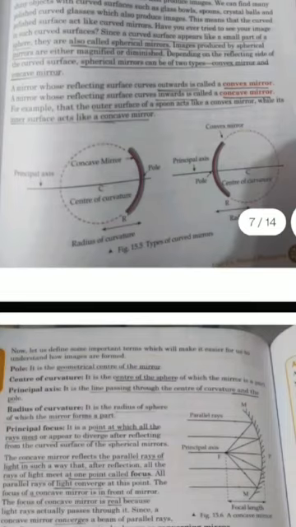The pole is nothing but the geometrical center. Geometric center basically means, if you take any shape, like a square or a circle, for a circle the geometric center will be the center of the circle. And for a square, it is the point where the two diagonals meet. The next definition is the center of curvature.